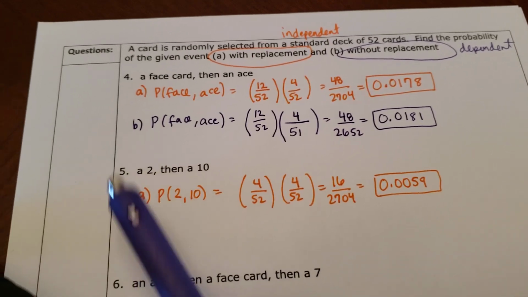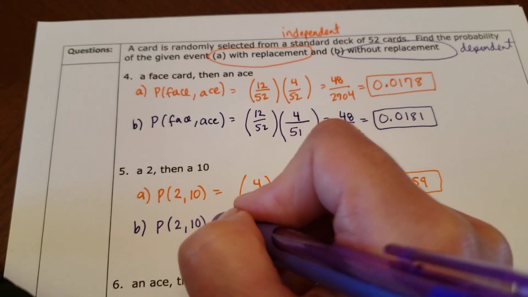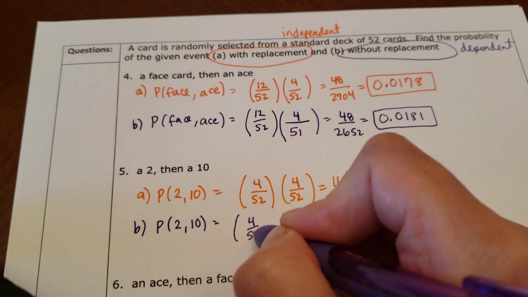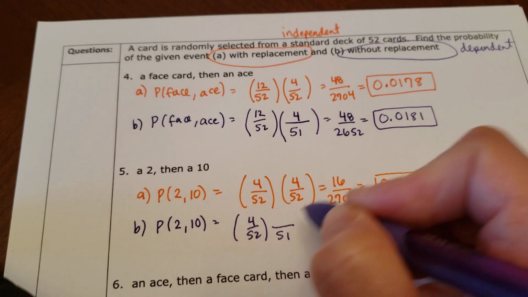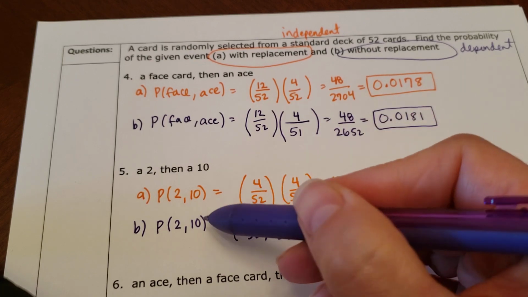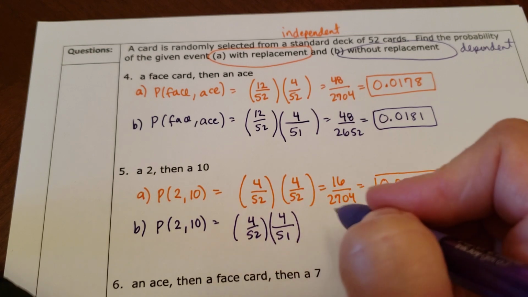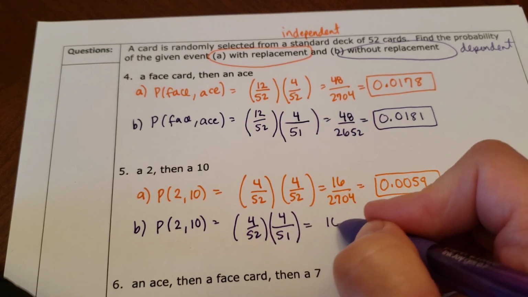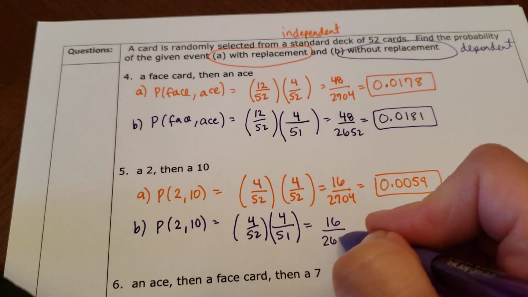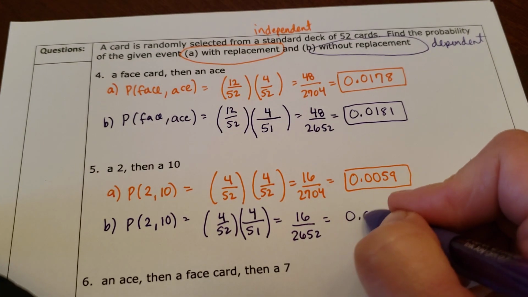Now we're going to hold on to the first card. So still probability of a 2 and a 10. So 4 out of 52 for the 2, but now there are not 52 cards in the deck because I'm holding on to that 2. And then can a 10 be a 2? It cannot, so it does not change the total of my 10s. I still have 4 10s. So 16 over 2652, which is 0.0060.